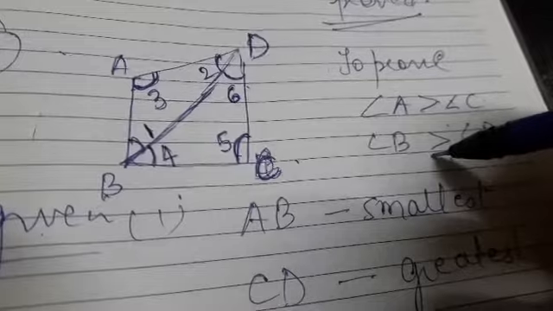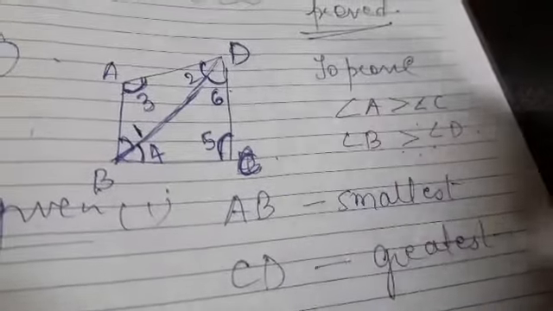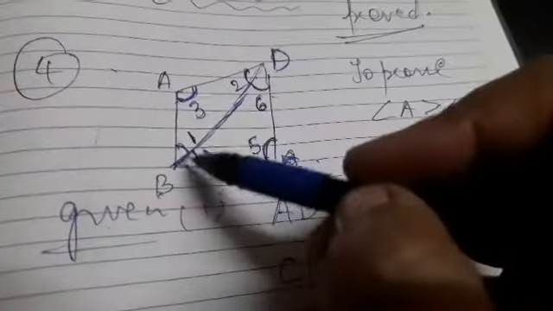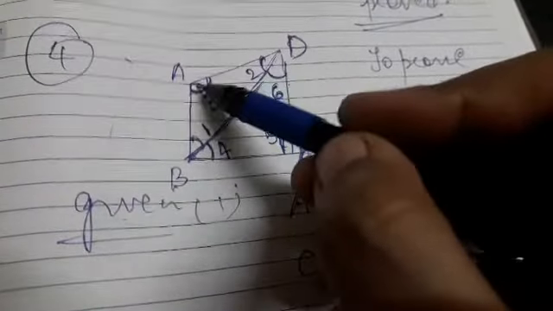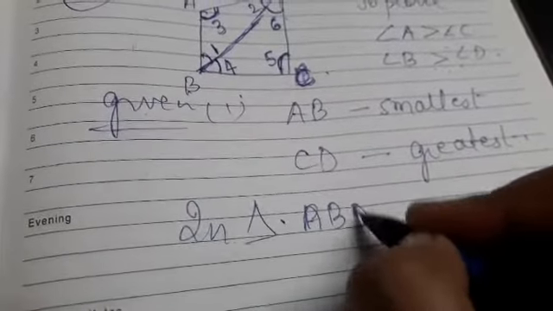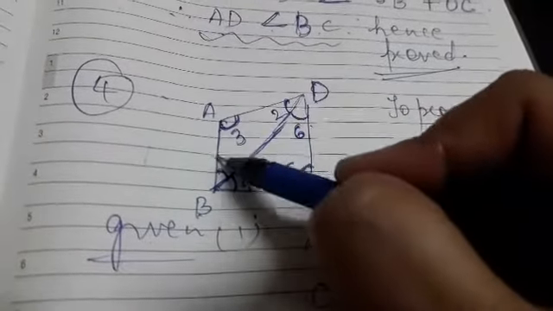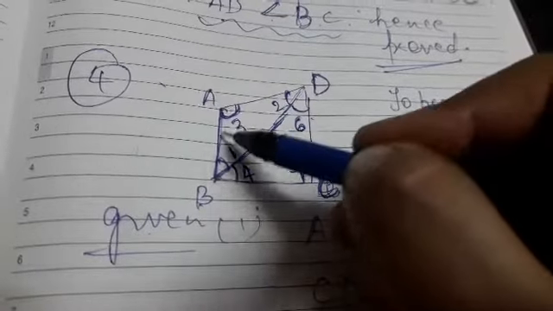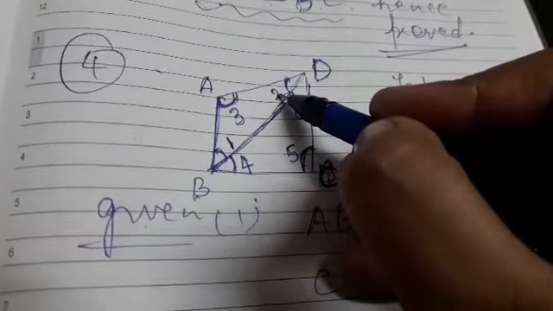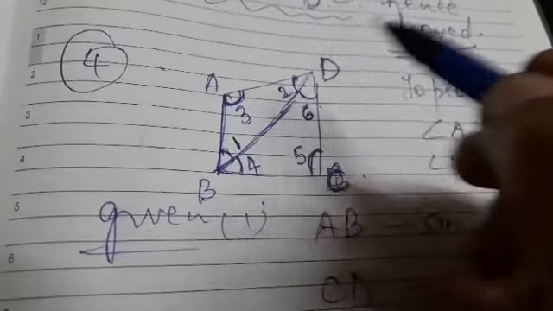Now we see that in triangle ABD, or BAD, same, we know that this is the smallest side. When this is the smallest side, this will be the smaller angle, right? Now which two sides I am considering, that also I have to see.